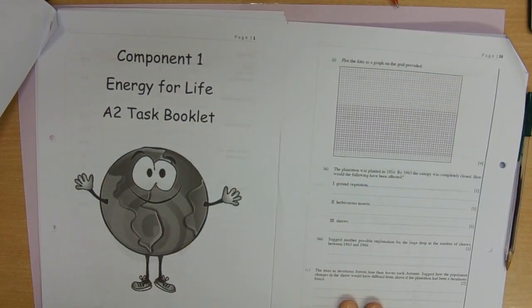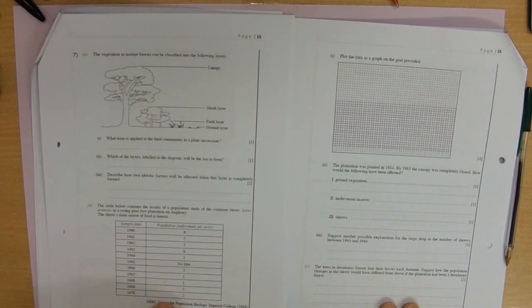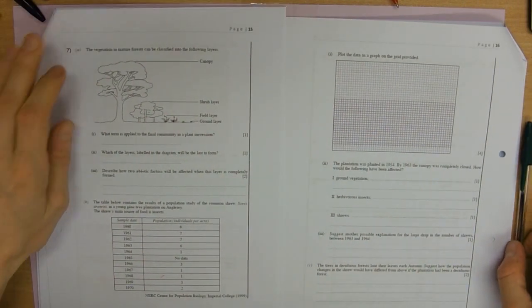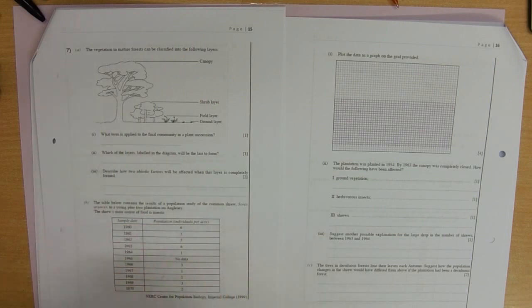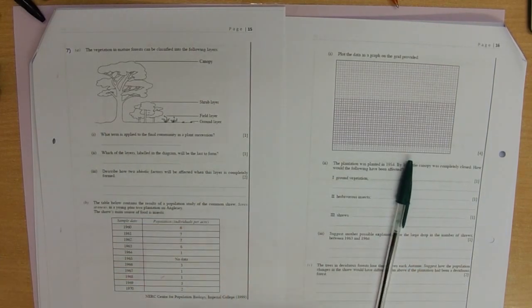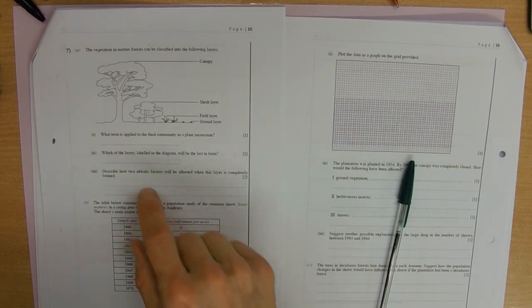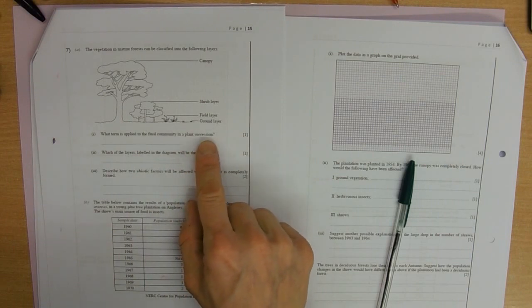So we've got our component 1 task book, and we are up to question 7, which is the vegetation in a mature forest. Gripping stuff. What term is applied to the final community in plant succession?